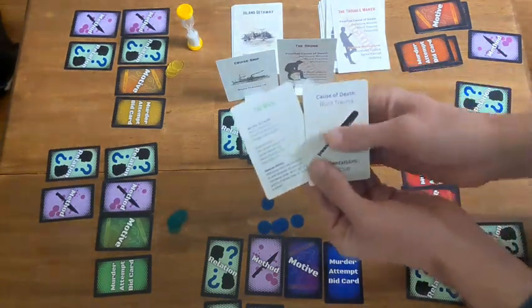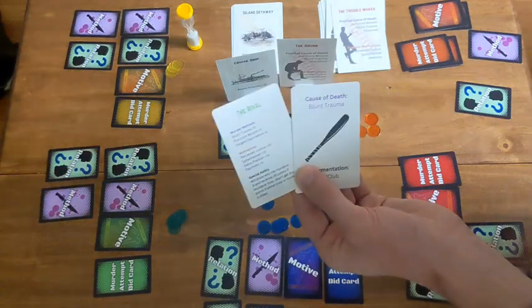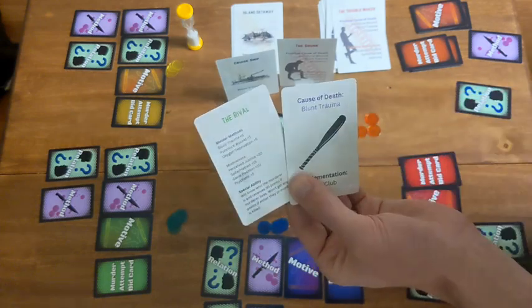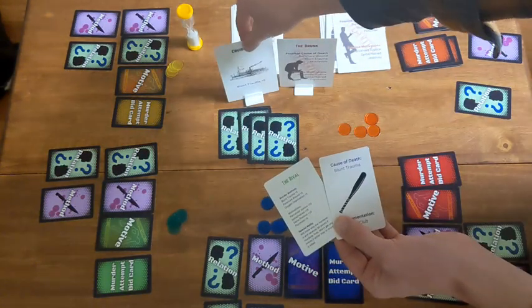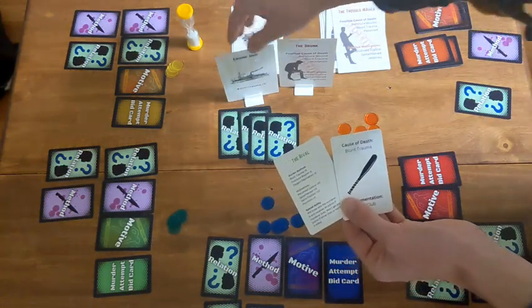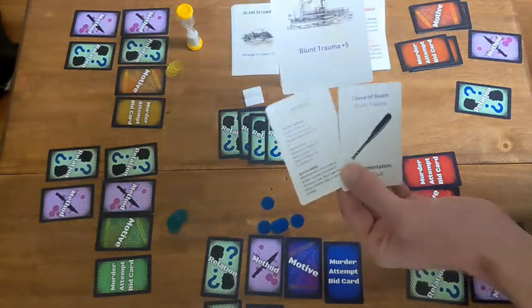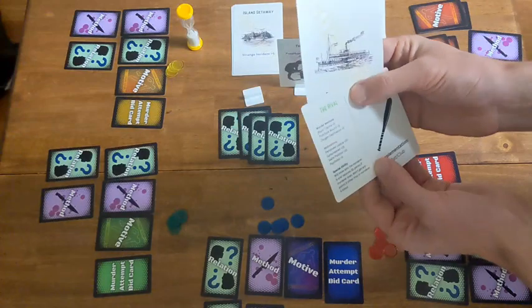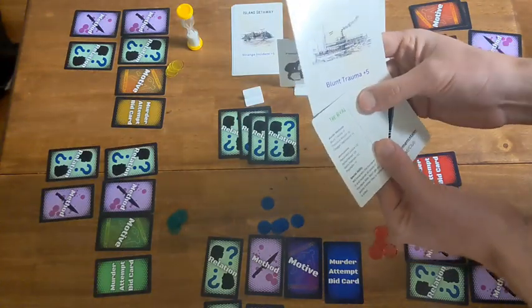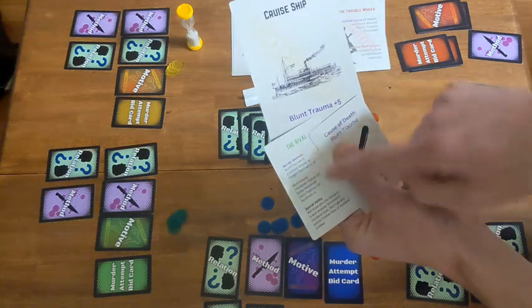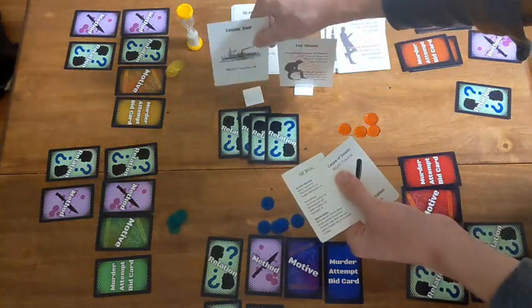So now they must add up their points. We do have a match here, blunt trauma with blunt trauma. And also we have a match with the location card, so we're good there, which does also give us +5. So the rival also has a chance of bidding 30 if their highest motivation matches with the victim.